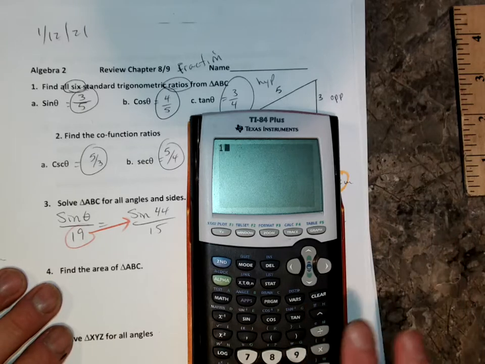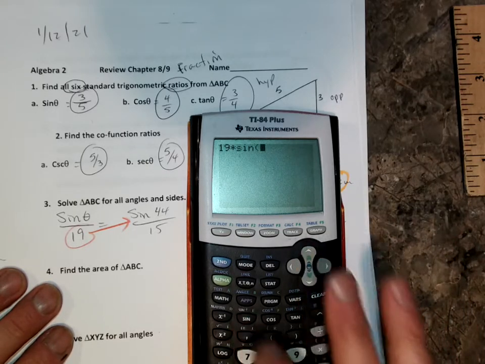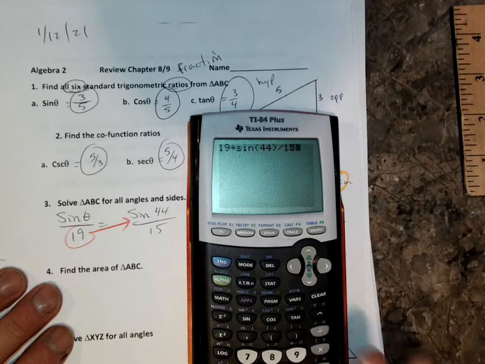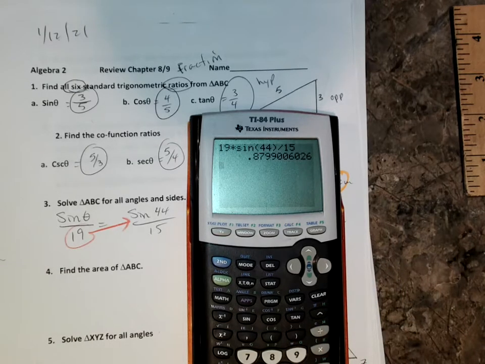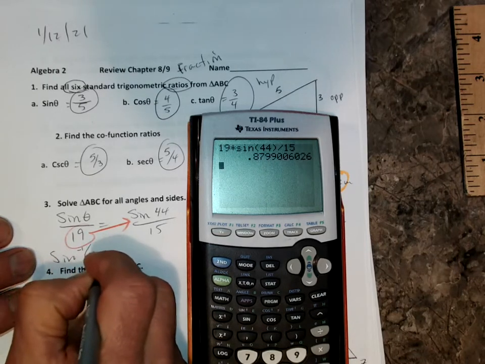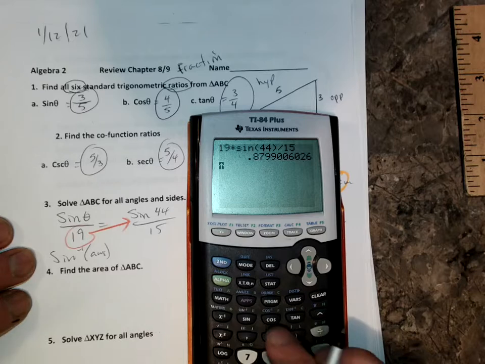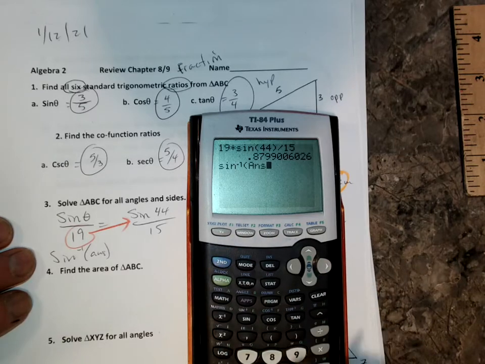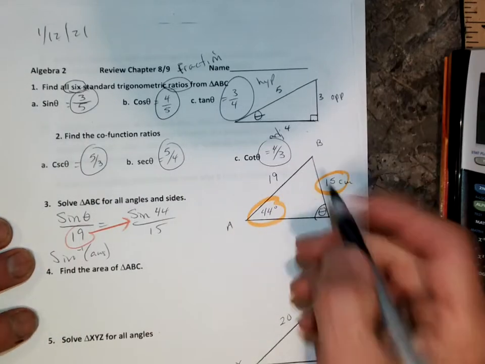I want you guys to do 19 times the sine of 44, then divide that by 15. I'm looking for an angle, so I have to take the sine inverse of that answer, and I get about 61.6 degrees.